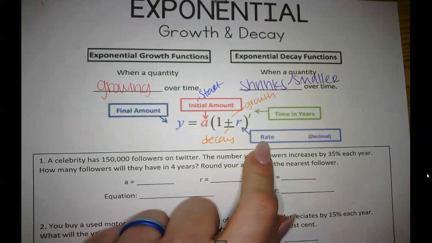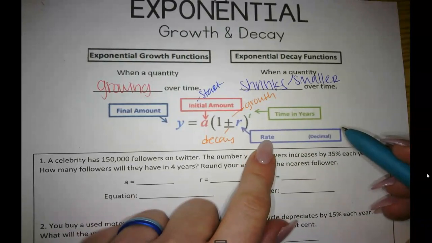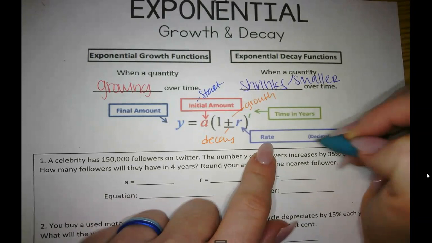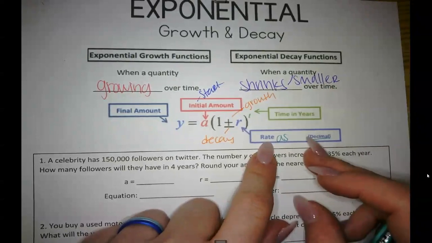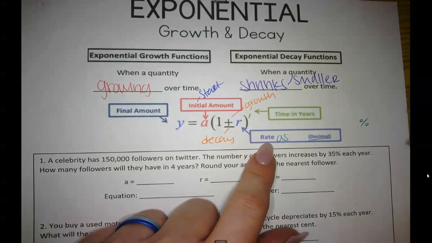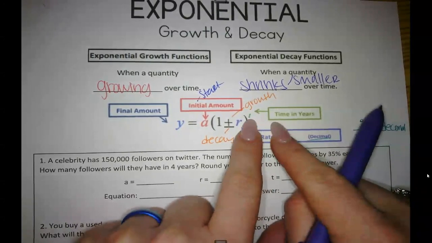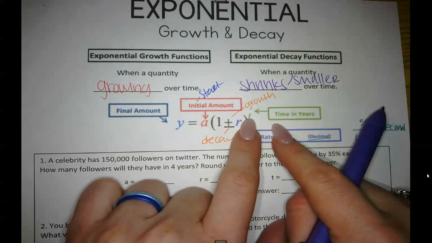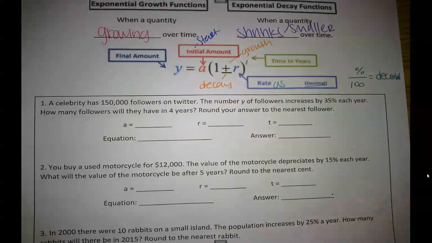R is going to be our rate at which it's either growing or shrinking, and this is going to be the rate as a decimal number. We're going to be given it in our examples as a percentage, and we're going to take that percentage number and divide it by 100, and that's going to give us our decimal. And then that's going to be raised to t, which is our time in years. So again, this is going to be broken down and it's going to be very simple.